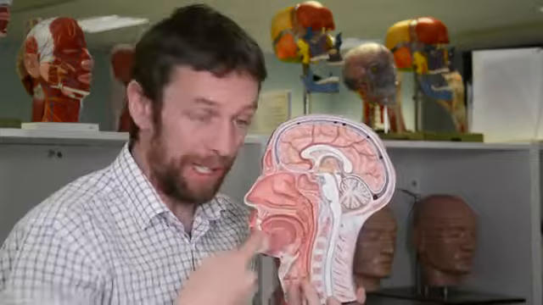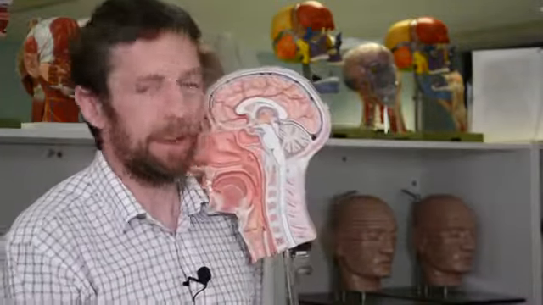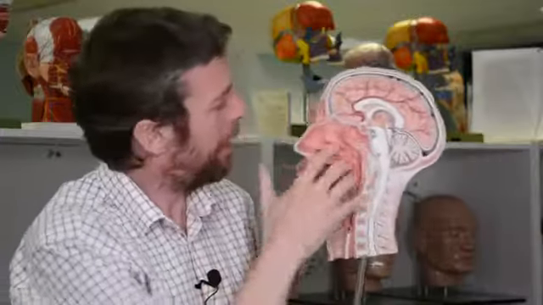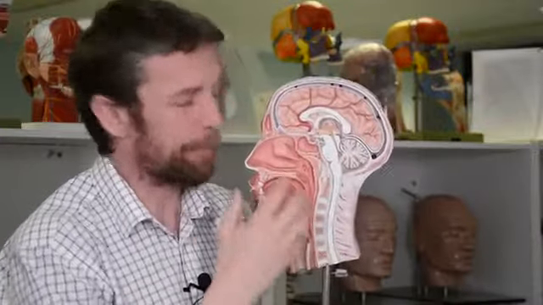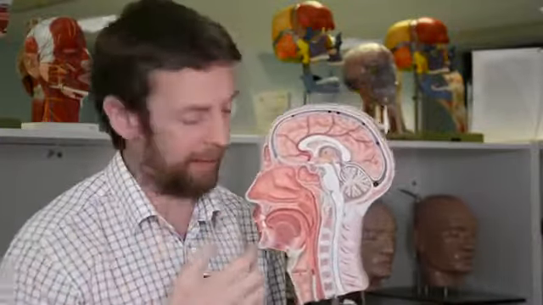So, we've talked about the pituitary gland, where it is, the bone. This is the sphenoid bone here, and there's the pituitary gland. This space here is the sphenoidal sinus. Right, now we've talked about the bone, where the pituitary gland is, bit of blood supply, function and that sort of thing. There are a couple of interesting clinical things.